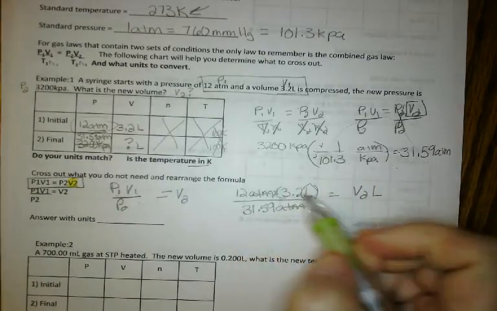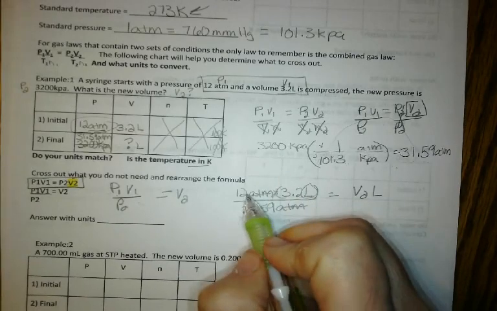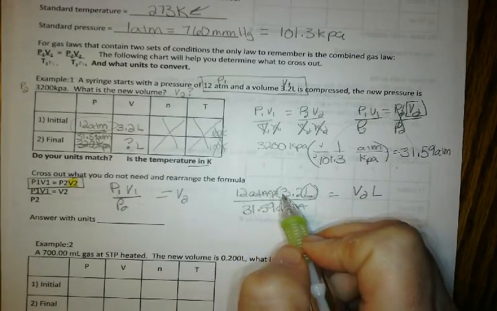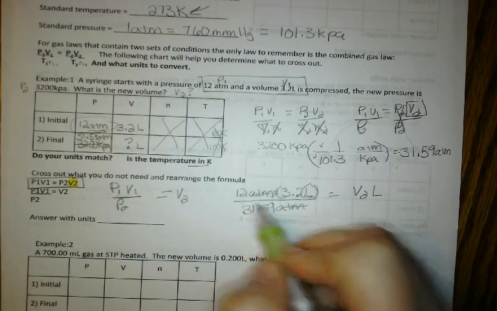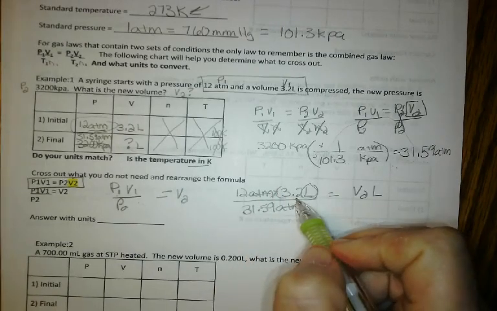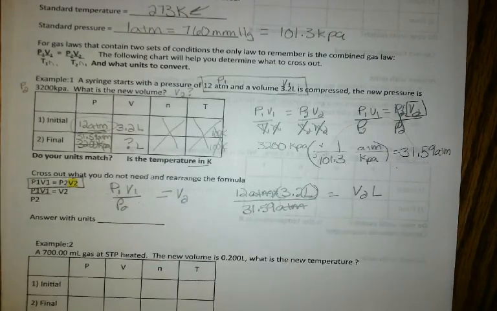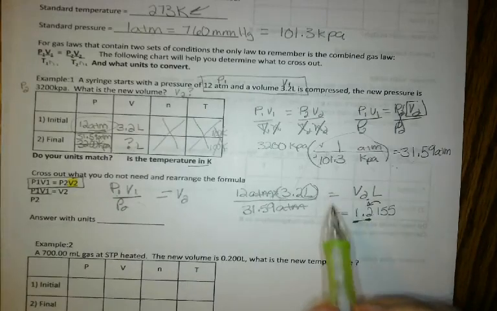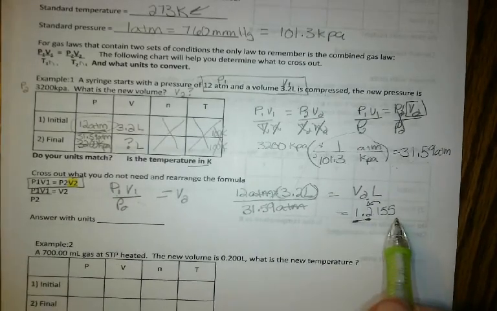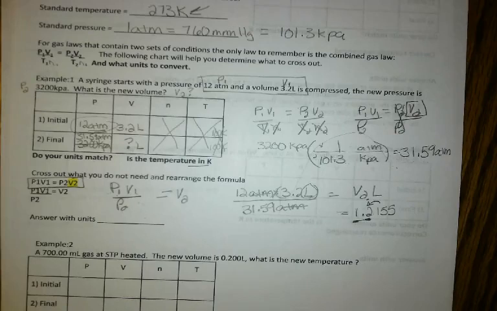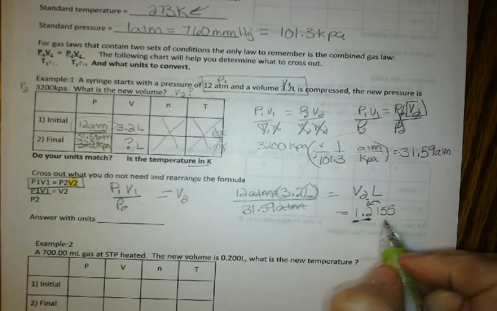Now, how do I want you to do this? Multiply everything by the top. Okay, 12 times 3.2 divided by 31.59. Okay, so I get 1.2155 on my calculator. Hopefully I did that correctly. Sometimes I make a mistake. I'll double check that in a sec.